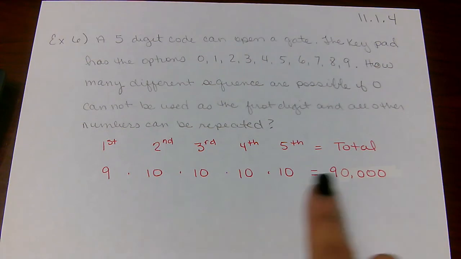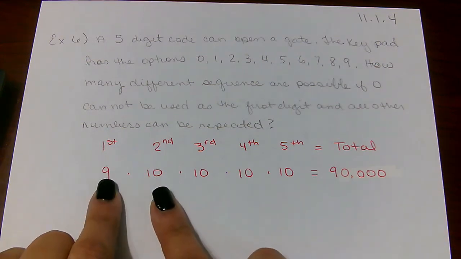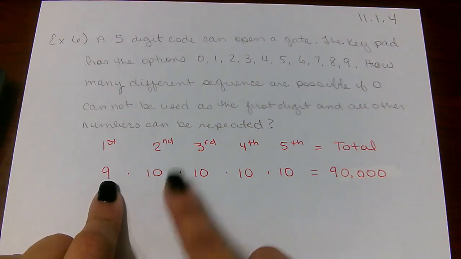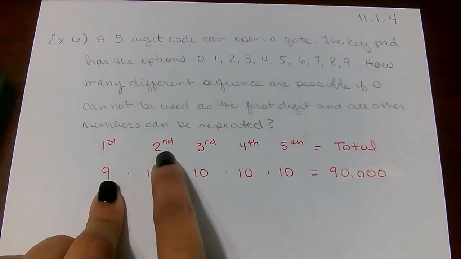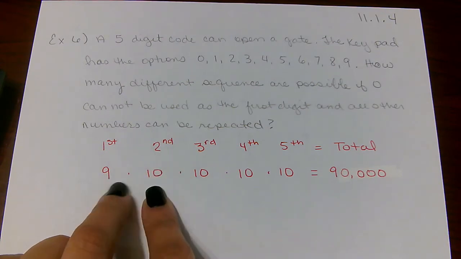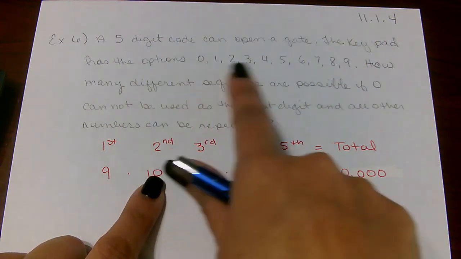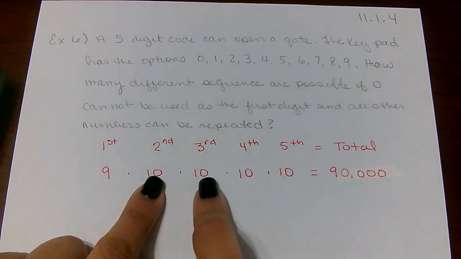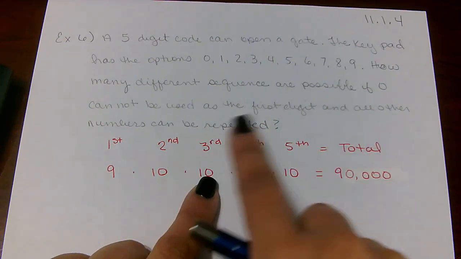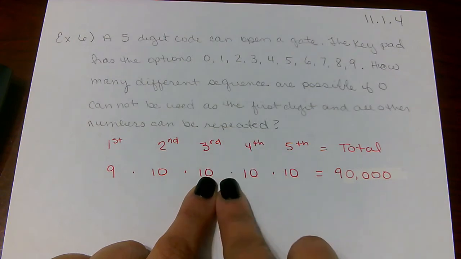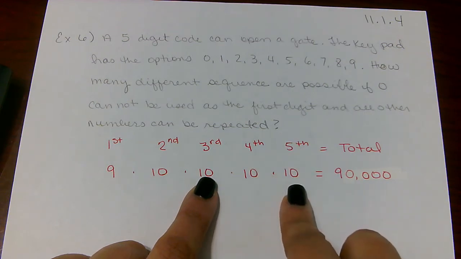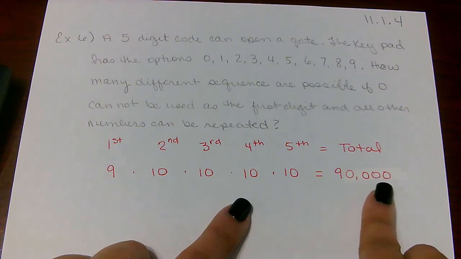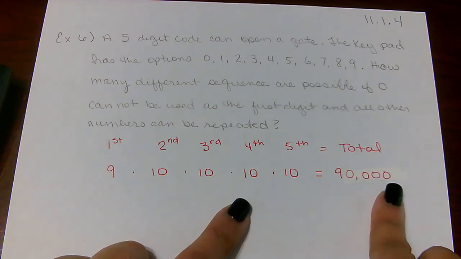So in this particular case, for the first option, you only have 9 choices because you cannot use a 0. So we have 9. The second option, we have 10 choices because we can choose a 0 or the numbers 1 through 9. For the third option, since the numbers can be repeated, we would have 10 options for the third digit, 10 options for digit 4 and 10 for digit 5. So our total number of possible combinations would be 90,000.